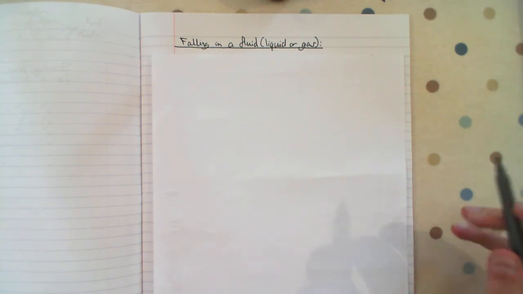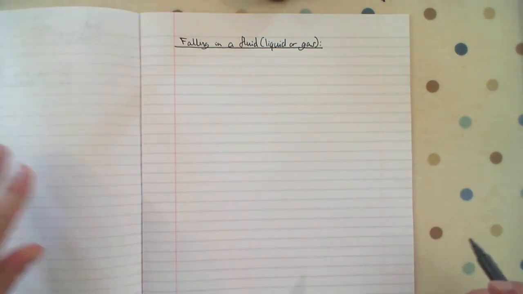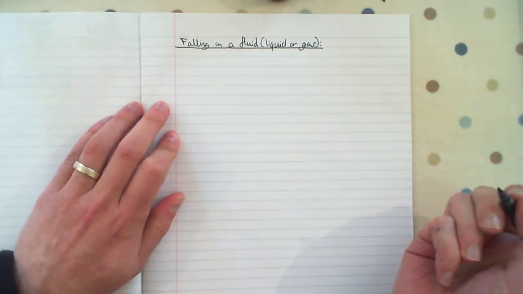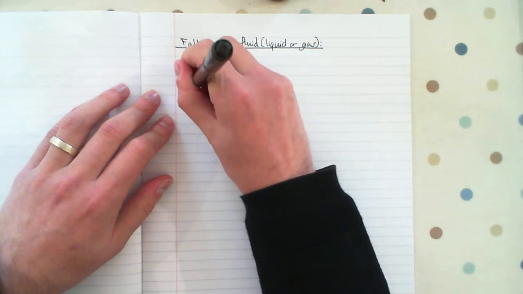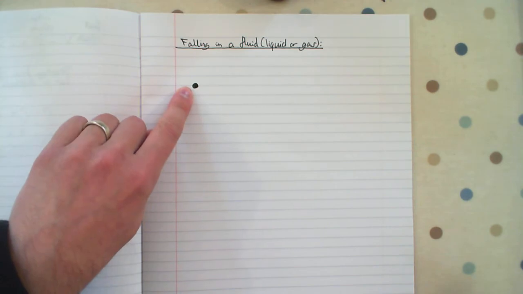The final thing you need to do for describing motion in this lesson is falling objects in a fluid. And remember, we mean liquid or gas for fluid, not just liquids. So I'm going to start off by drawing a simple scenario. This could be an object falling through the liquid or falling through the air. I'm just going to have it as a ball, but I'm going to draw it as a free body diagram. Could be a penny, could be anything. So we've got an object and we drop it.